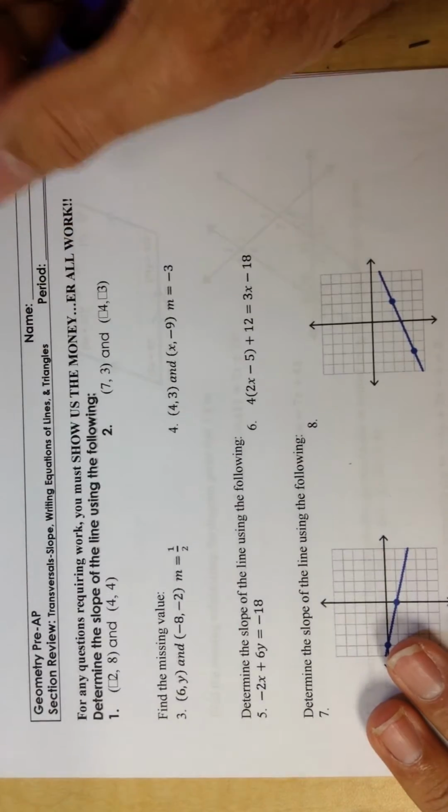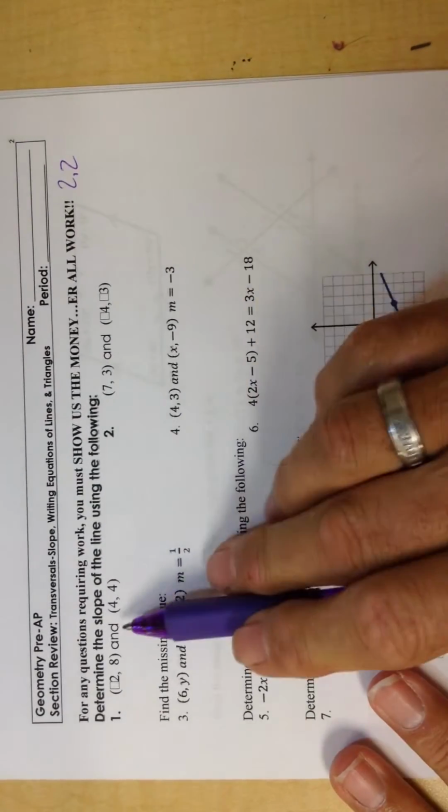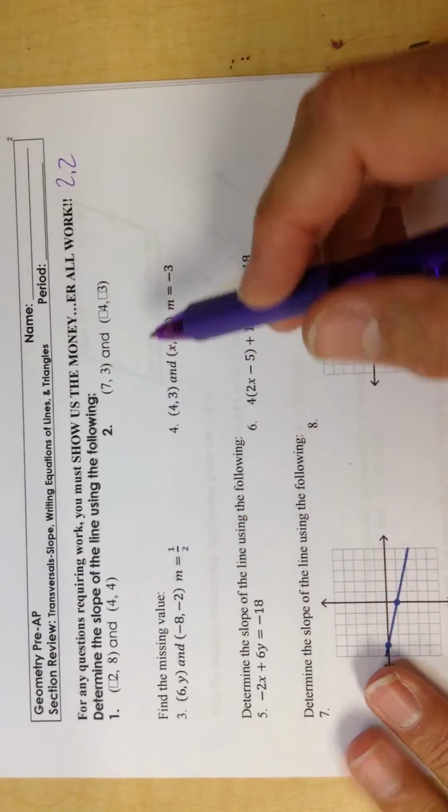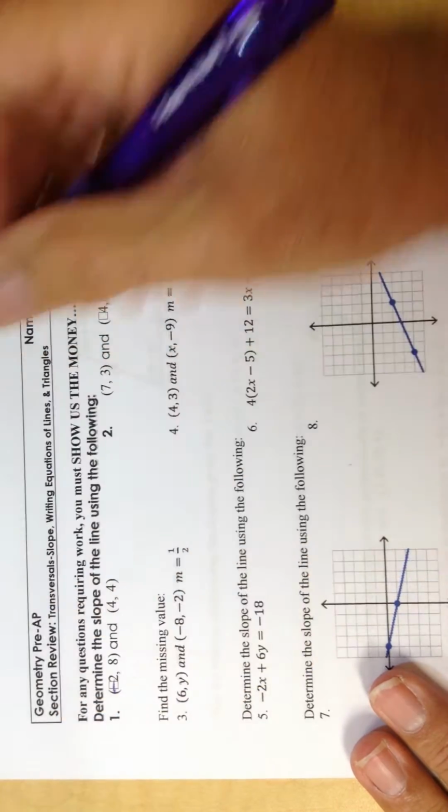Number 1, this is the test for 2.2, the 2.2 pre-AP geometry test. Determine the slope of the line using the following. Okay, I'm assuming these boxes are negatives.